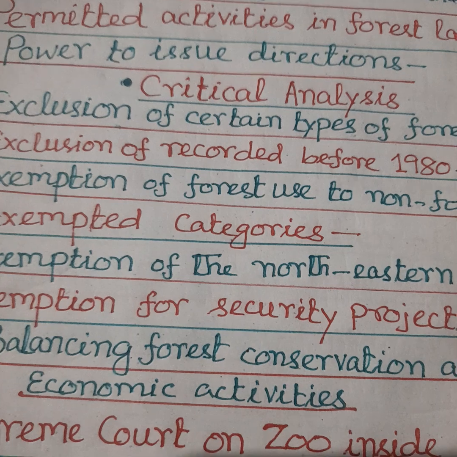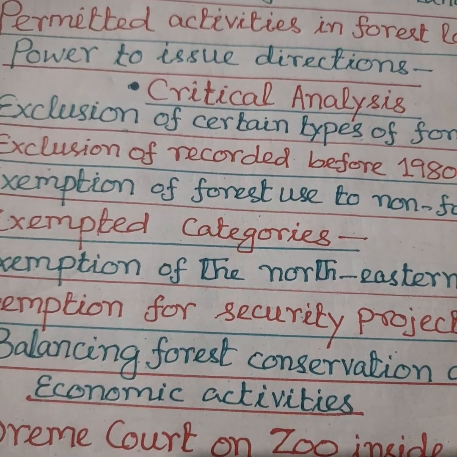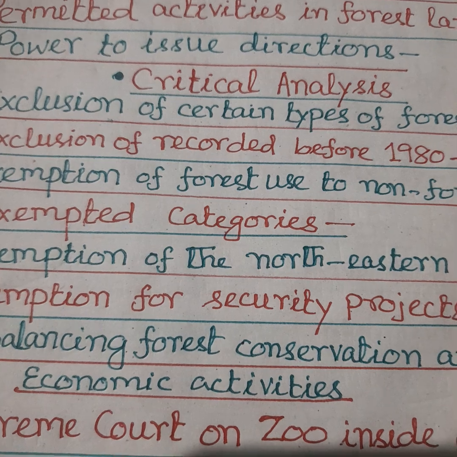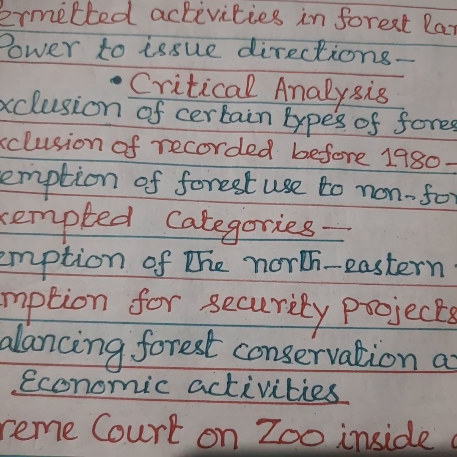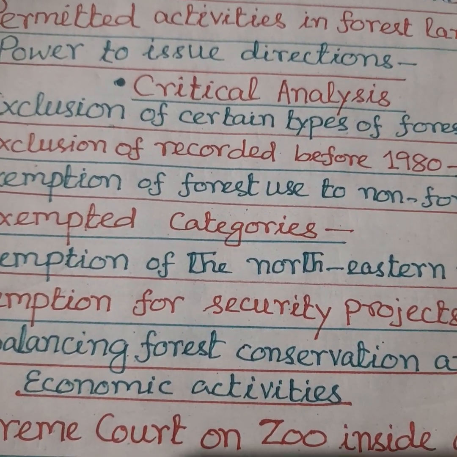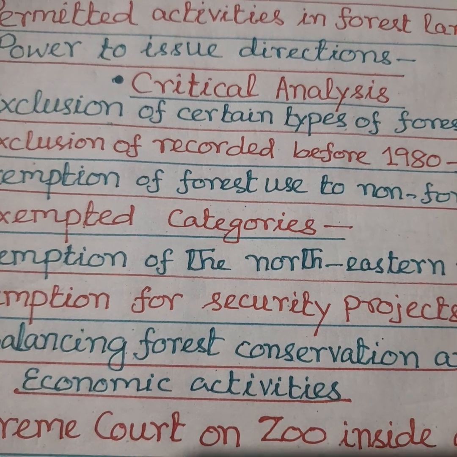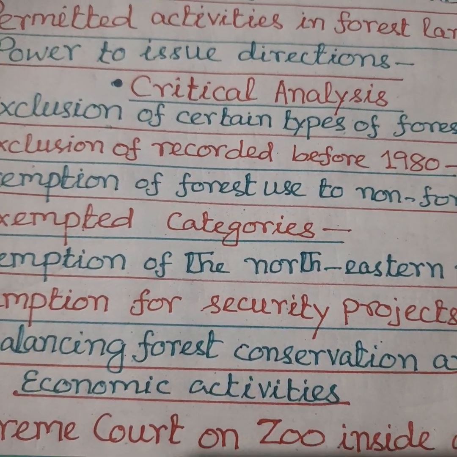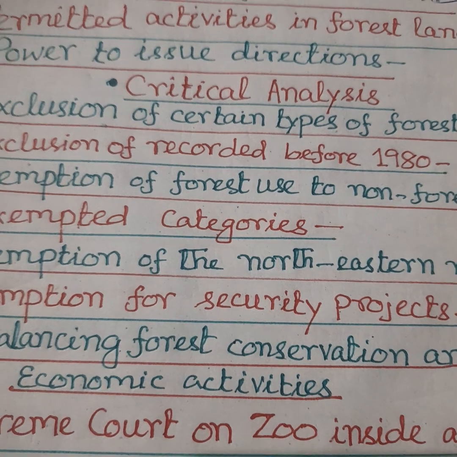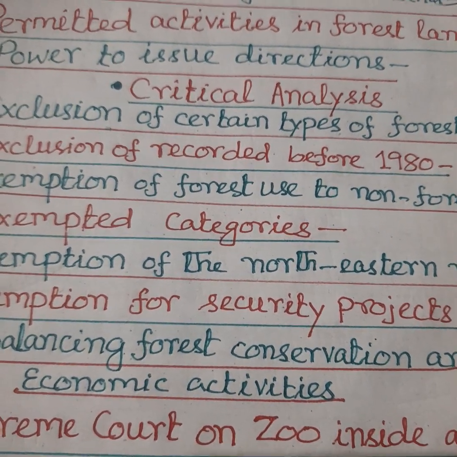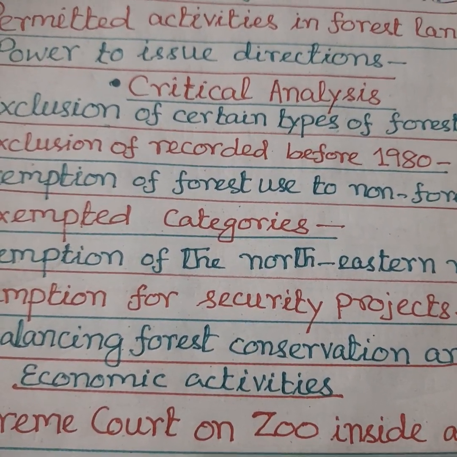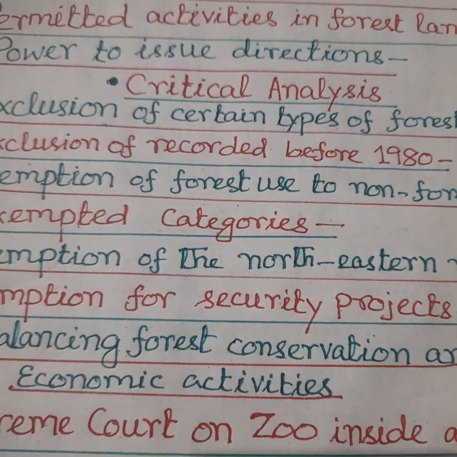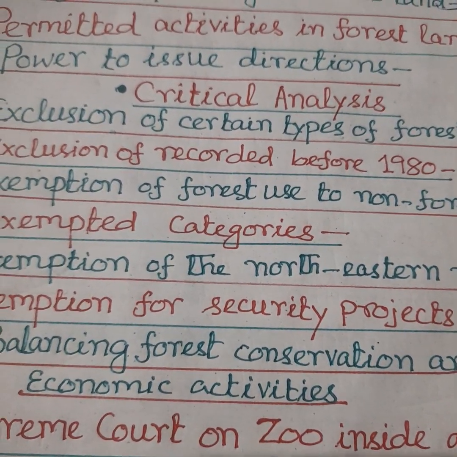Of these, 29 were pending with the state governments. In May 2023, of the 2,235 applications for forest clearance pending for the first stage of approval, 1,891 were pending with state government authorities and the remaining were with the central government.